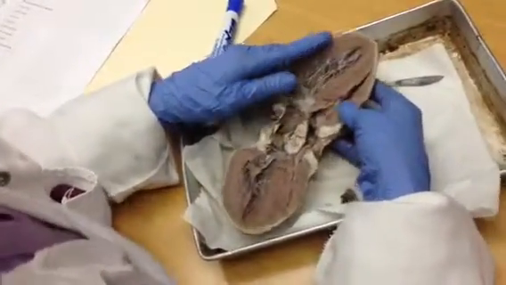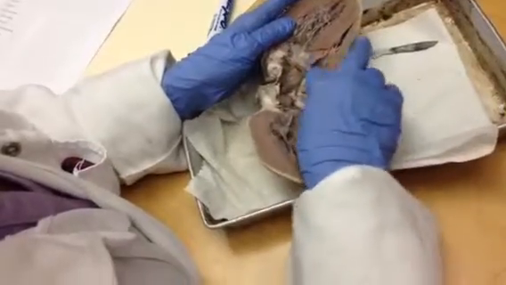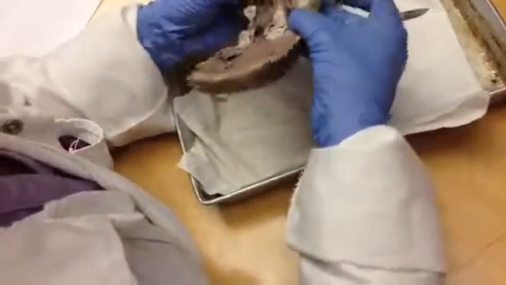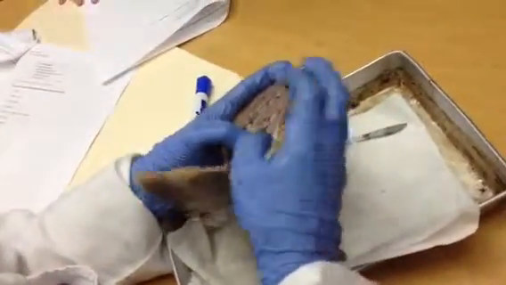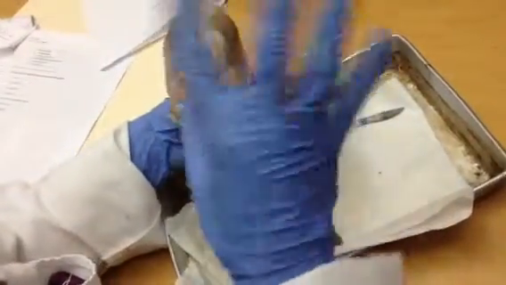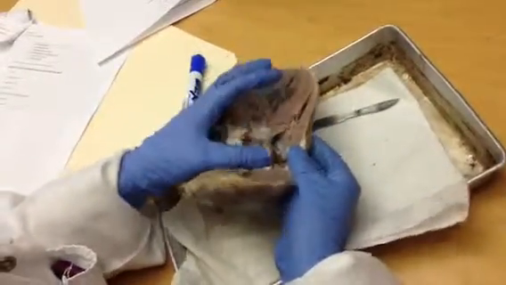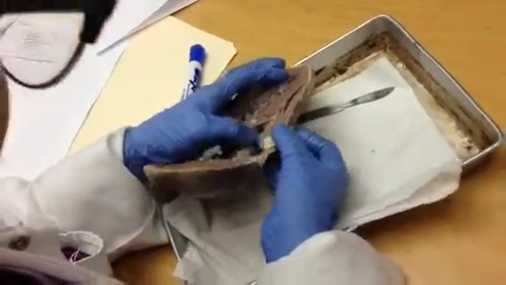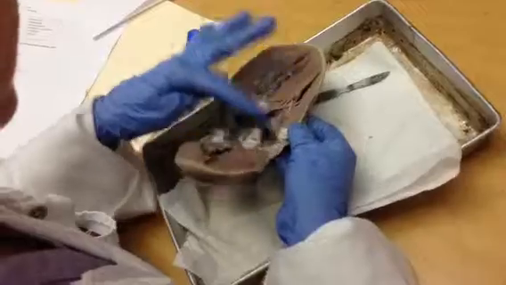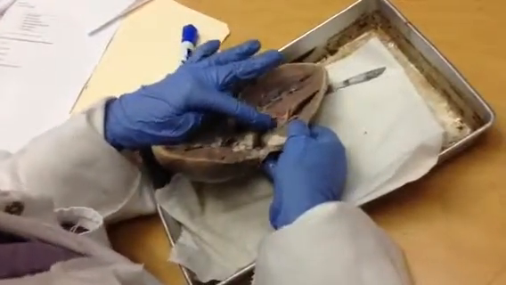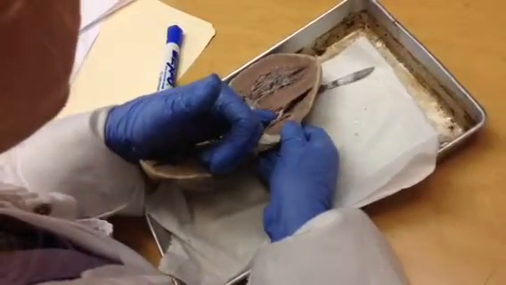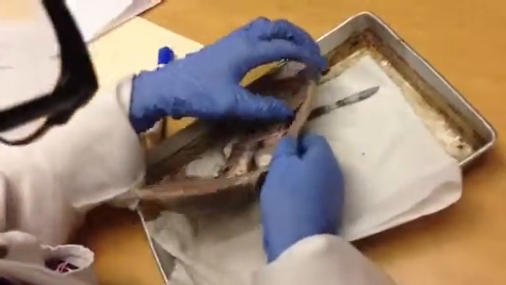And so from here, I think I'm just going to work from this side. So the right atrium is going to be this little chamber up here, and the blood enters in here through the inferior and superior vena cavas. And then the blood goes from this right atrium, flows through the tricuspid valve here into the right ventricle.